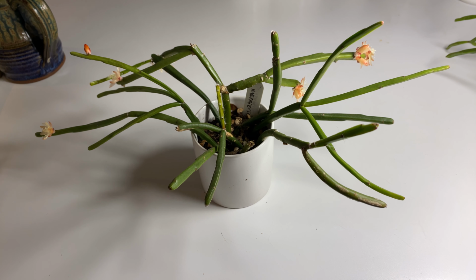There are two forms, supposedly, of Rhipsalis dissimilis. The standard form, which is what this one is supposed to be more like, and then there is form epiphyllanthoides. We'll talk about epiphyllanthoides a little bit, but not too much because this video is really about dissimilis, but I do want to highlight the oddity in the species in general.